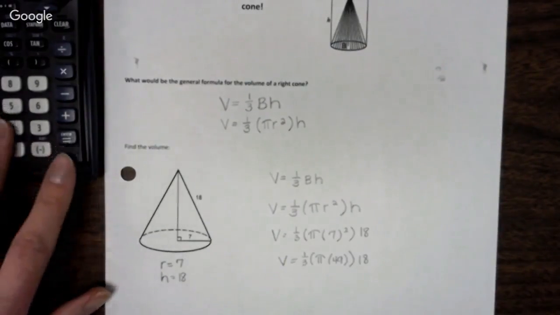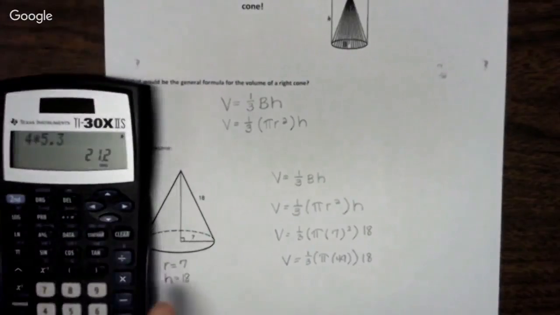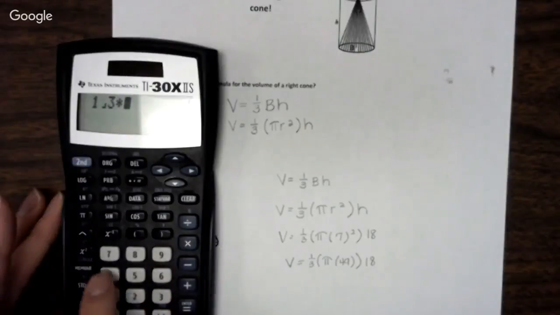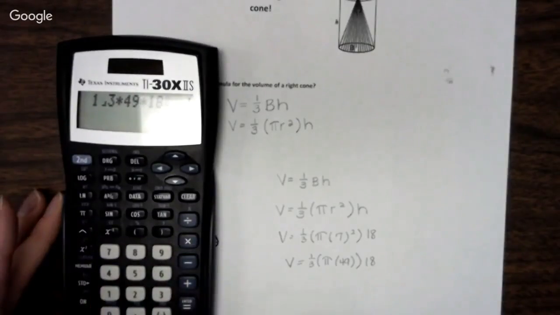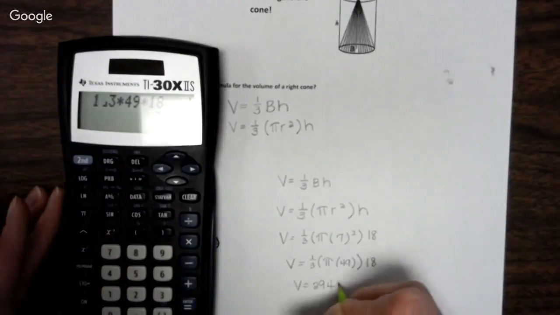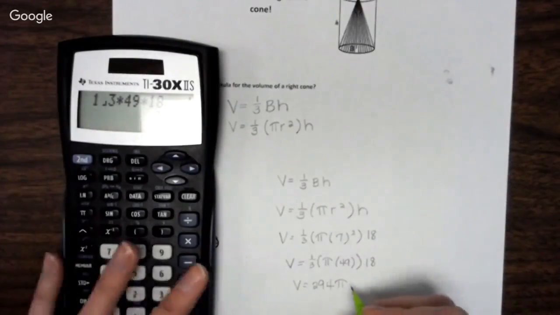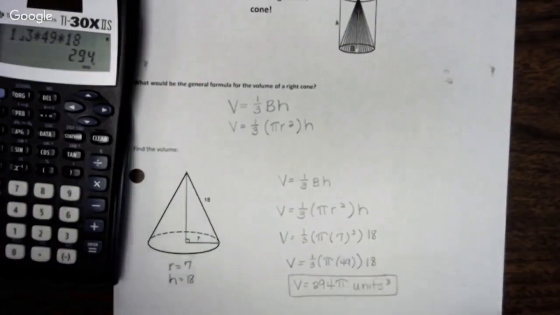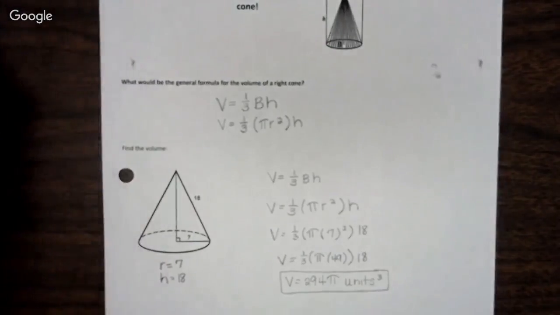Okay, now we're going to simplify this by multiplying all the numbers together. So 1/3 times 49 times 18 gives us 294 pi. Now, that would be units cubed. And that would be the exact answer.